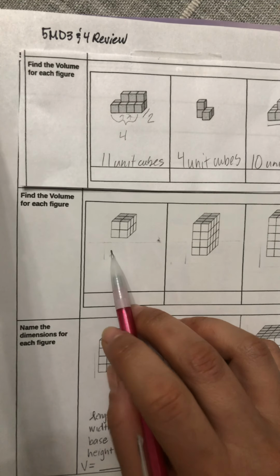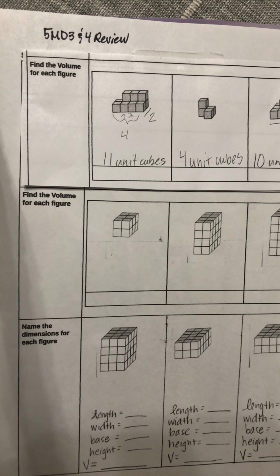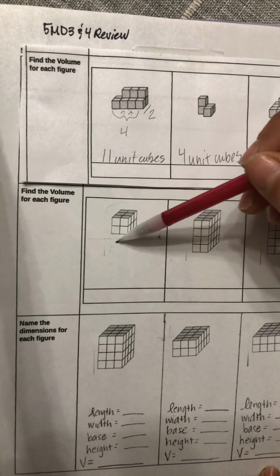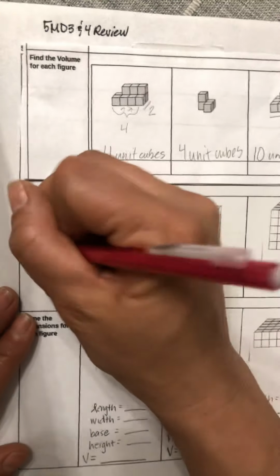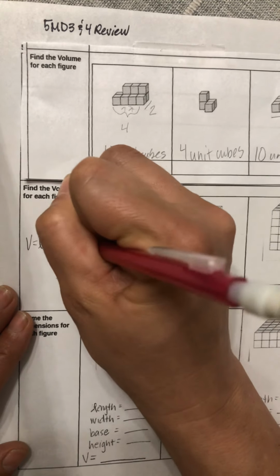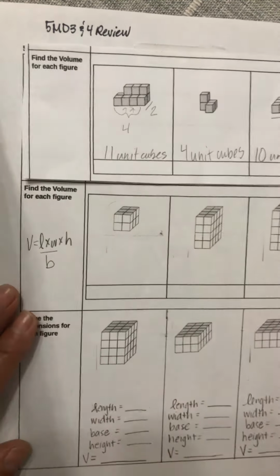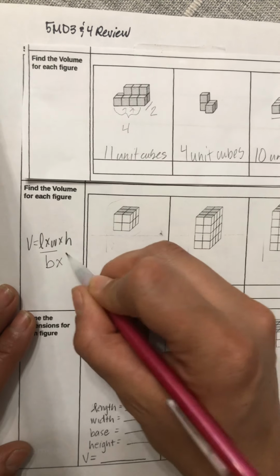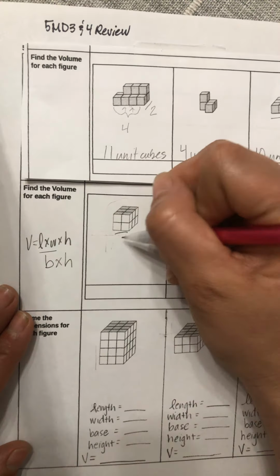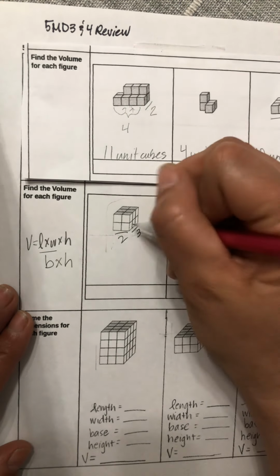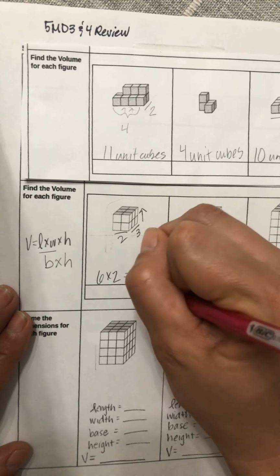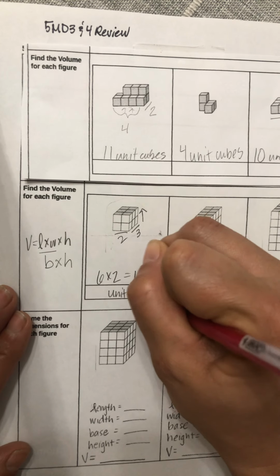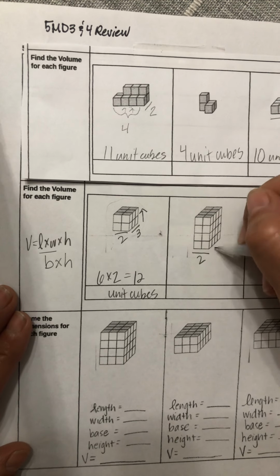All right, and then down here, in order to find the volume of this shape, we talked a little bit, I think in Wednesday's lesson, about what the formula for volume is. So volume equals length times width times height. The length and the width give us the base, the bottom layer, and then we multiply it by the height. In this case, we have 2 times 3, that's 6, times 2, so 6 times 2 equals 12 unit cubes.